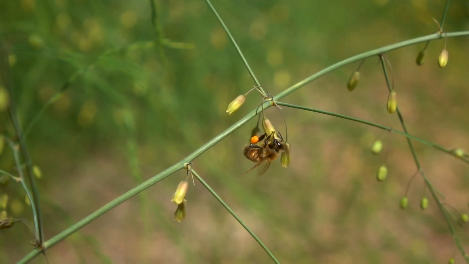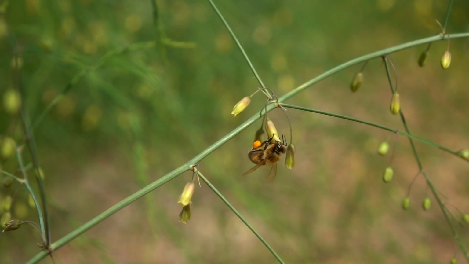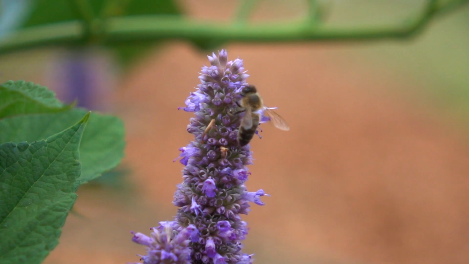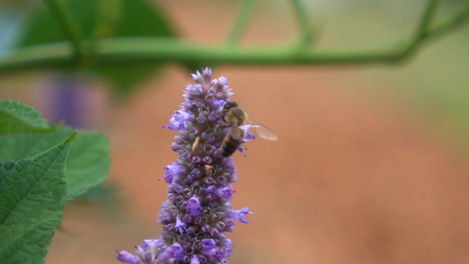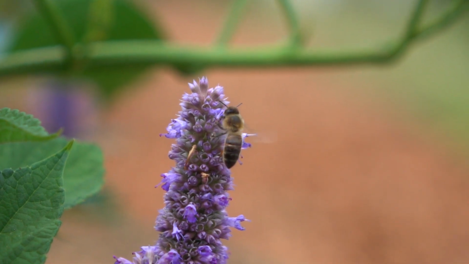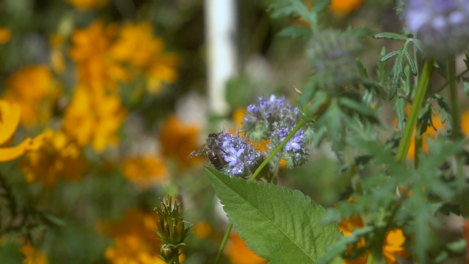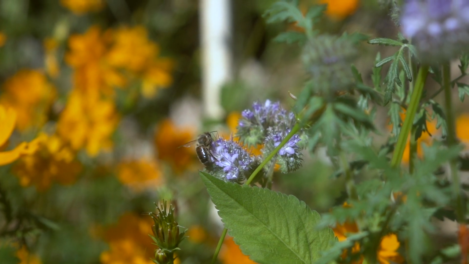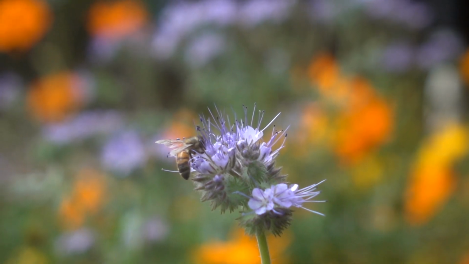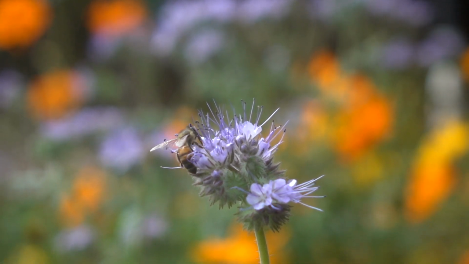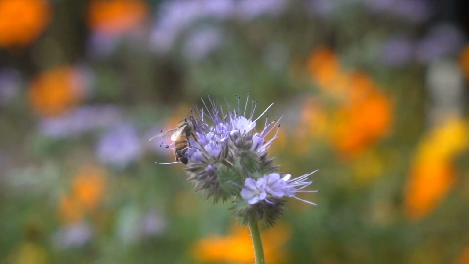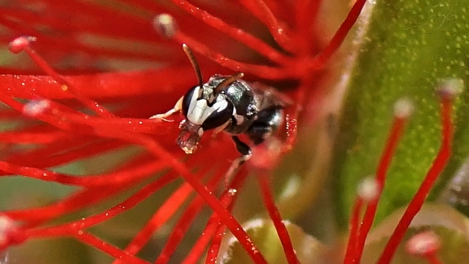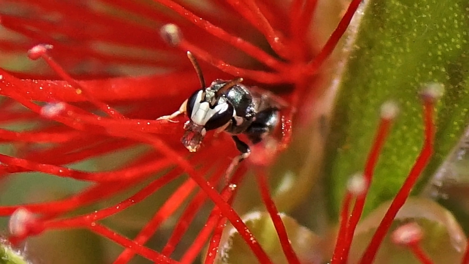Numerous trips to and from flowers require refueling stations. Luckily for bees, most flowers also offer nectar. This sugary solution provides a quick energy boost to the adult bees, and they can also carry the nectar back to the nest in a special sac inside their bodies, called the crop. Nectar also plays an important role in the bee's life cycle.